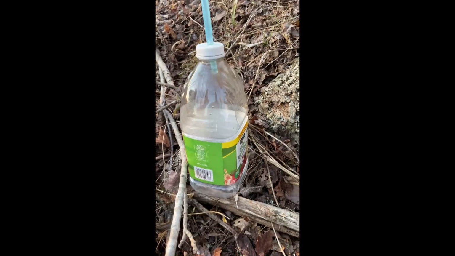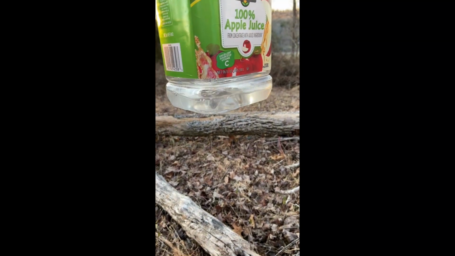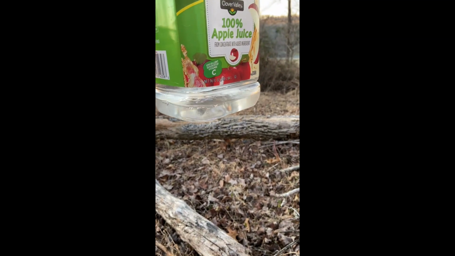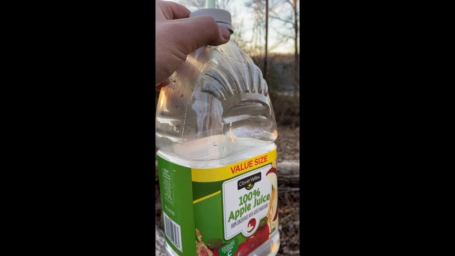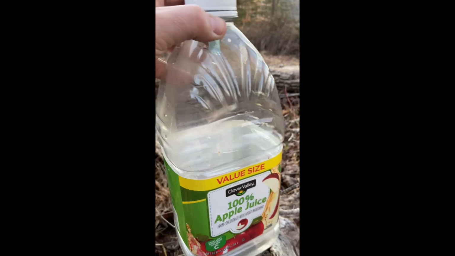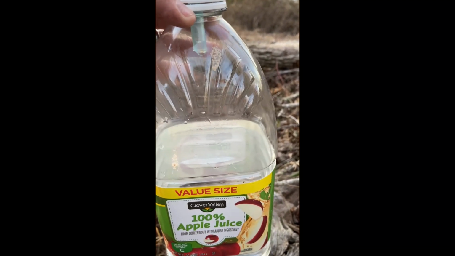All right, guys, now that we've collected the sap, I thought we'd come back and check our first one. This has been 20 minutes of sap collection. It's constantly dripping. It's gonna be definitely full in the morning. Maybe in the morning it will be half full. So it's probably gonna be completely full.